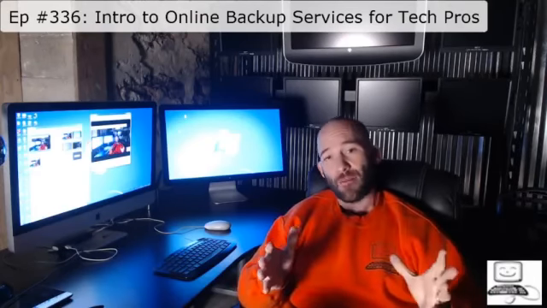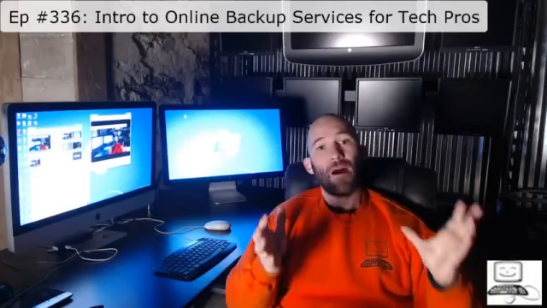So if you make some small changes, instead of sending 100 megs up onto the internet, now you're sending kilobytes, maybe a couple of megabytes, but you're not sending the entire 100 megabyte file. So this is one of the important things that you should be thinking about with these backup online solutions.